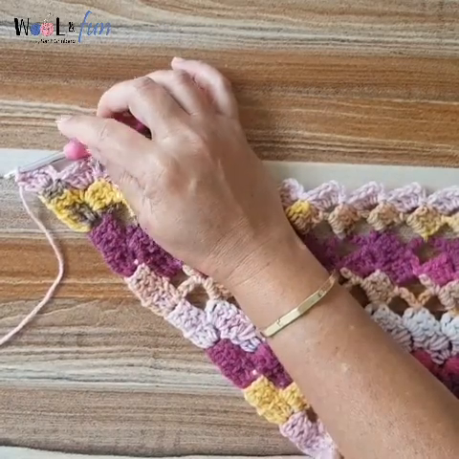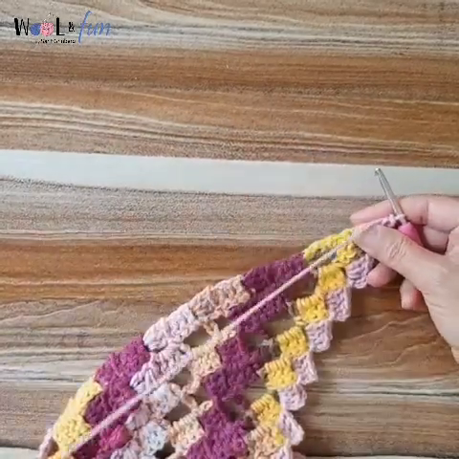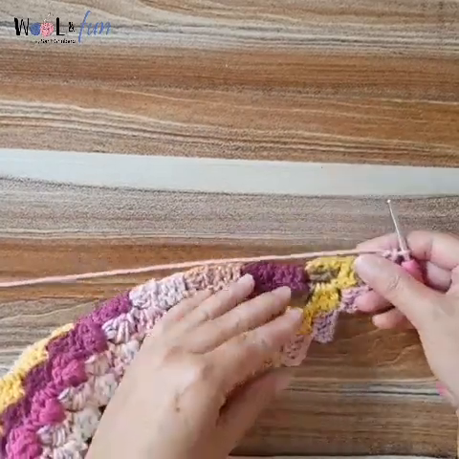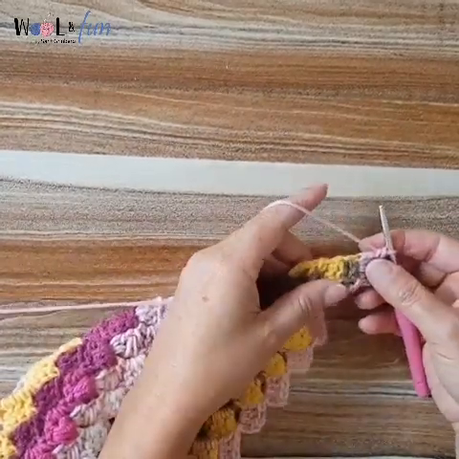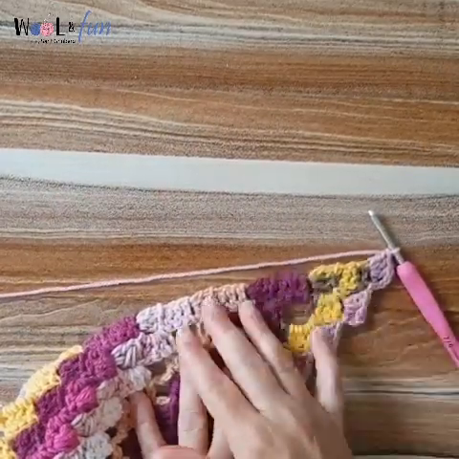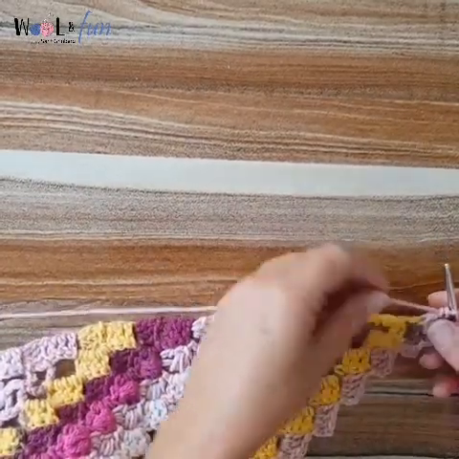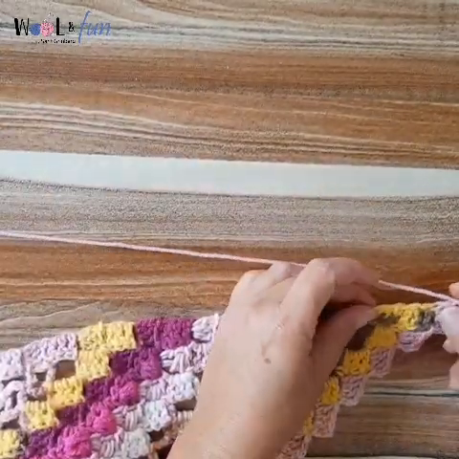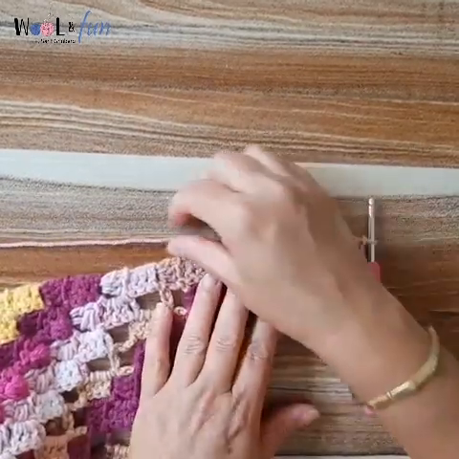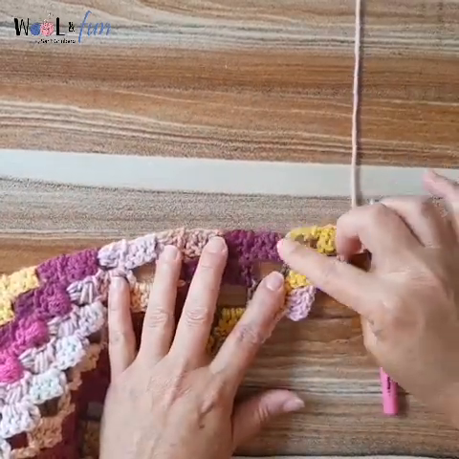So we are going to rotate the shawl. We rotate it 90 degrees to the right, so the edge is facing us in the top of the work. And we are going to make the slip stitch into the space between the squares. I will show you.